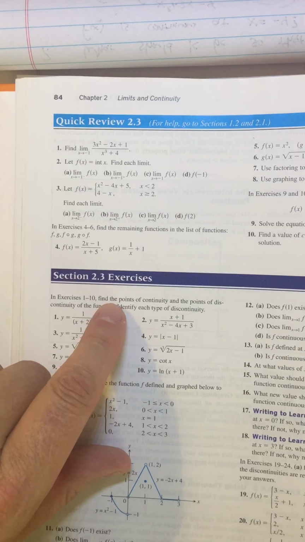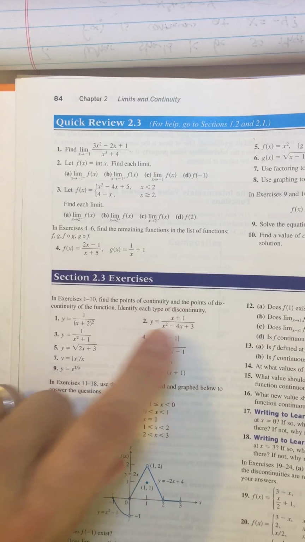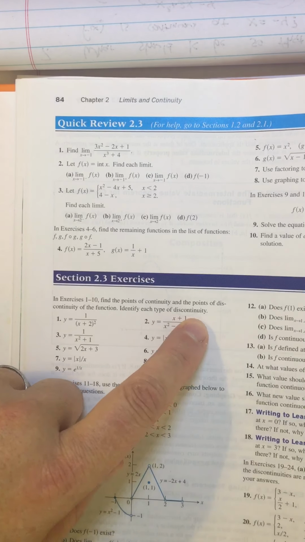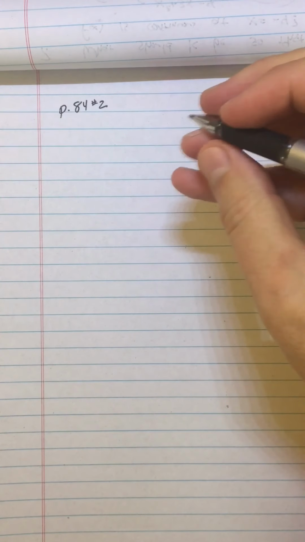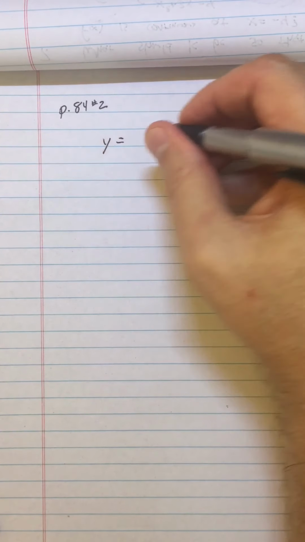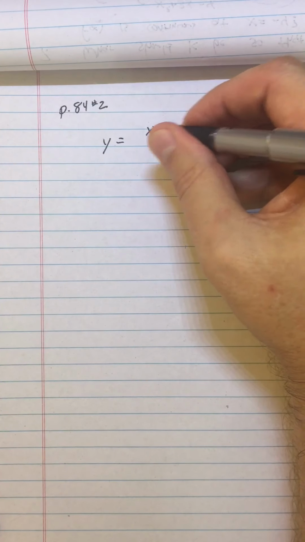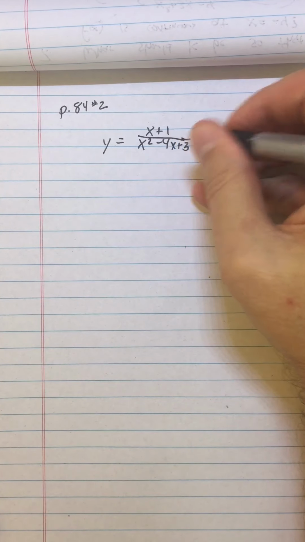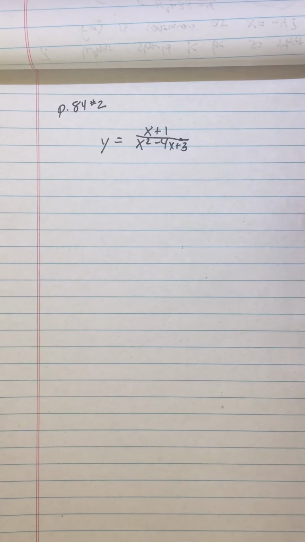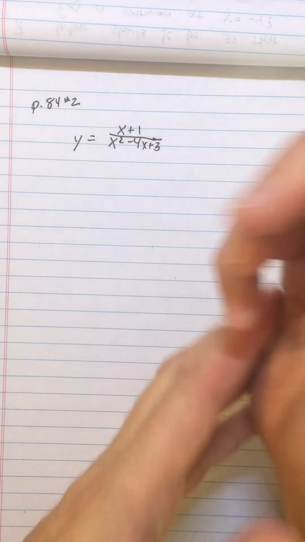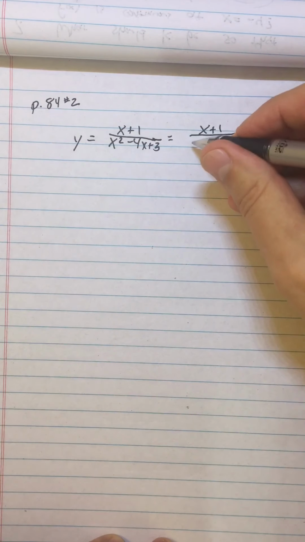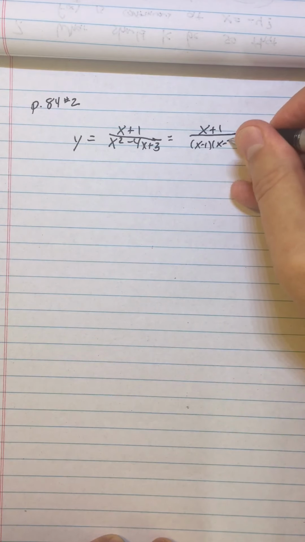All right. It says, find the points of continuity and the points of discontinuity. Identify each type of discontinuity. I think people typically get confused by that direction a little bit, so I'll show you what we want to do. So y equals (x plus 1) over (x squared minus 4x plus 3). If we're looking for discontinuities, our discontinuities in a rational function are going to be holes and vertical asymptotes, both of which we'll find by factoring. So let's look at the factoring at the bottom. I guess that's (x minus 1)(x minus 3), right?